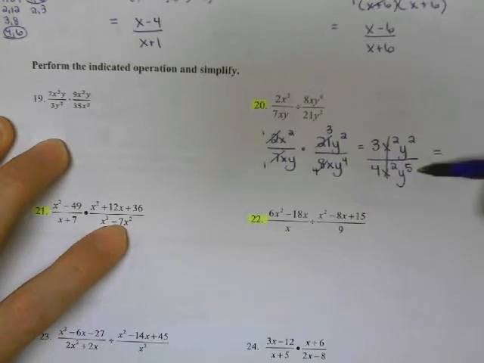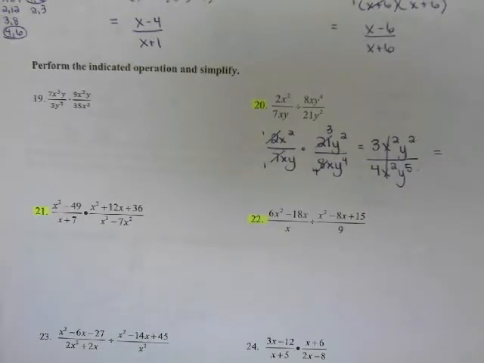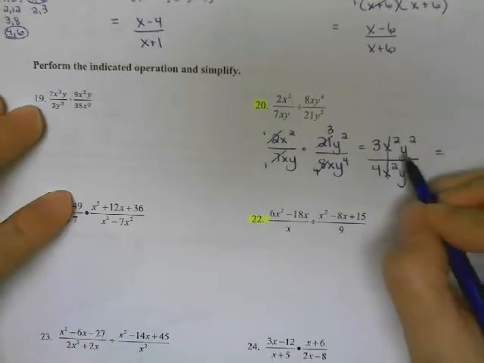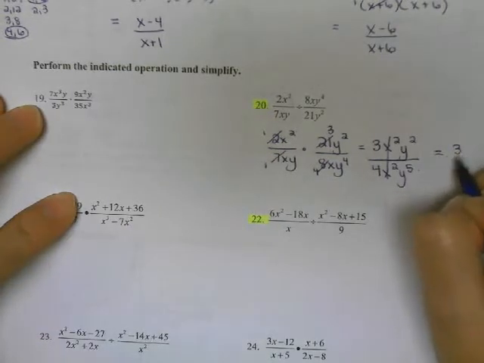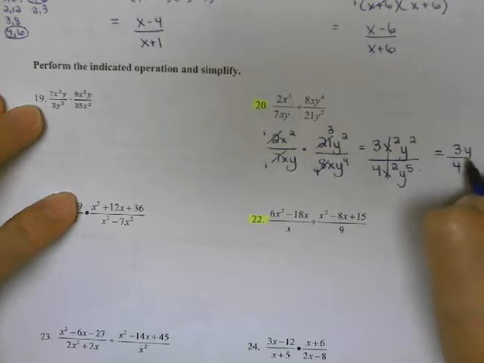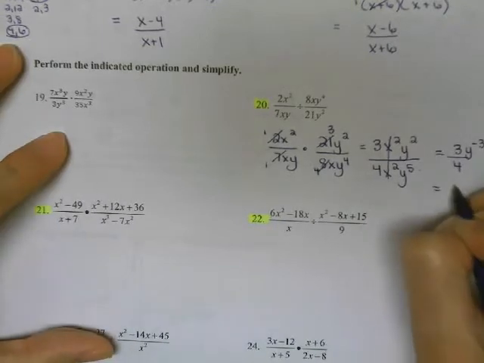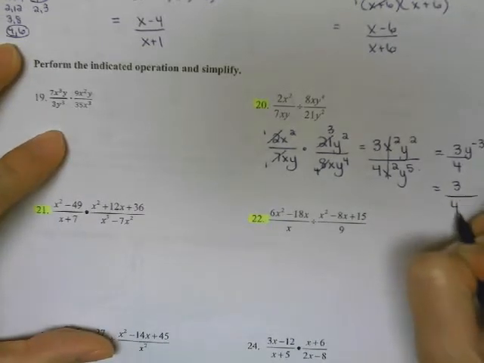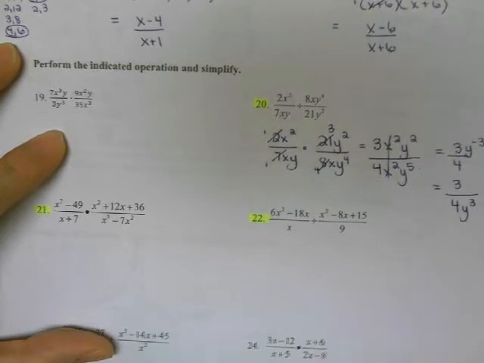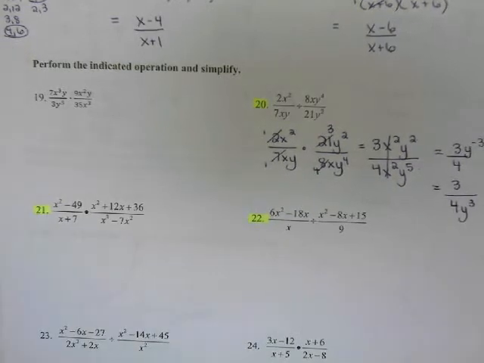But I have a y squared over a y to the fifth, so if I subtract these, then I would get a y to the negative 3. So I have 3/4 y to the negative 3. But remember, we don't leave negative exponents, so it always moves to the opposite spot, so it's going to go to the bottom.